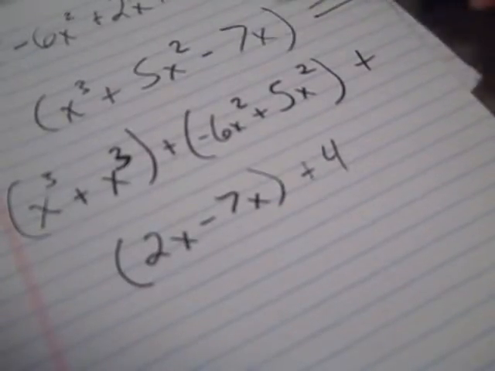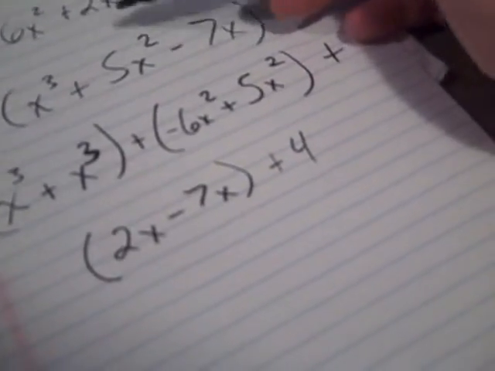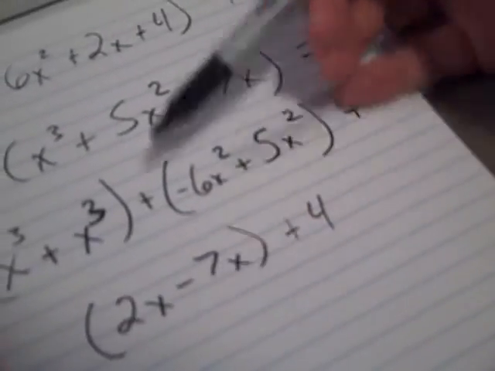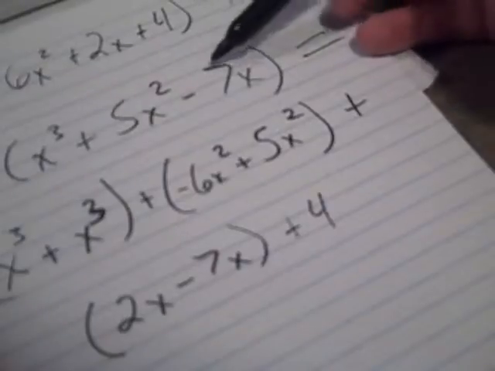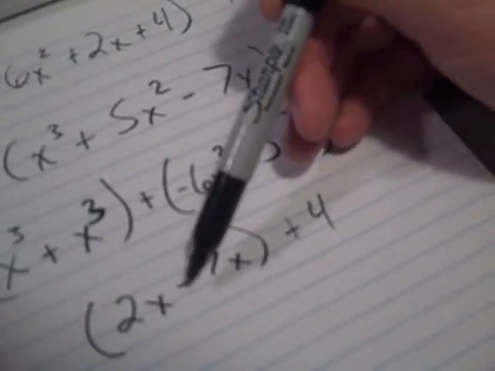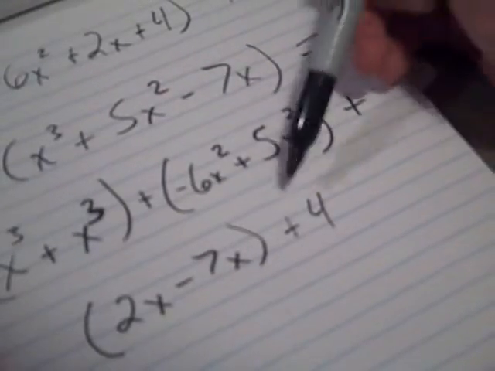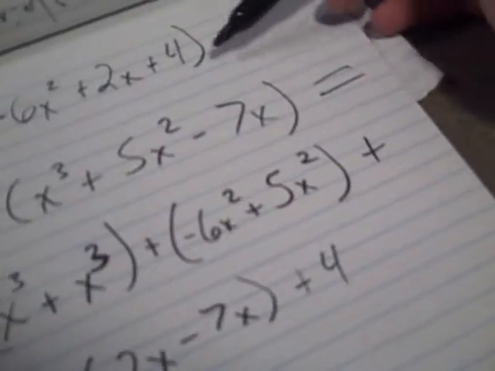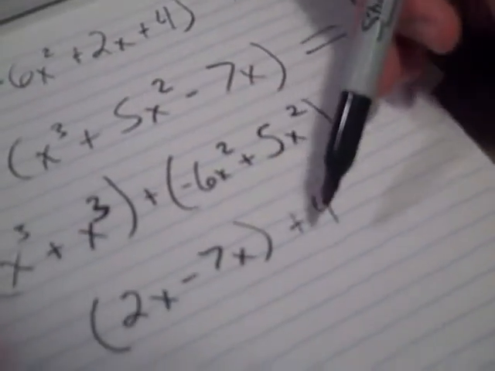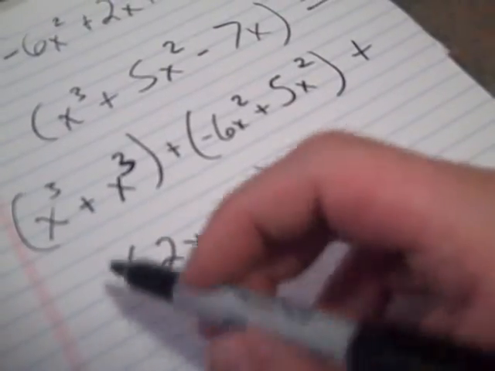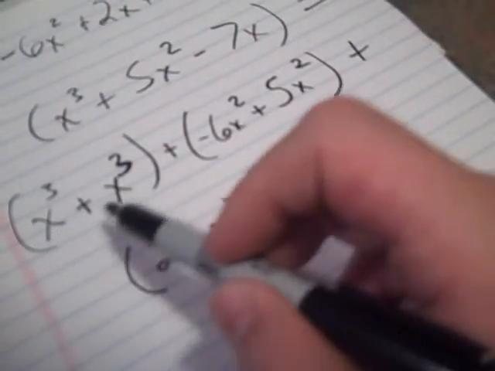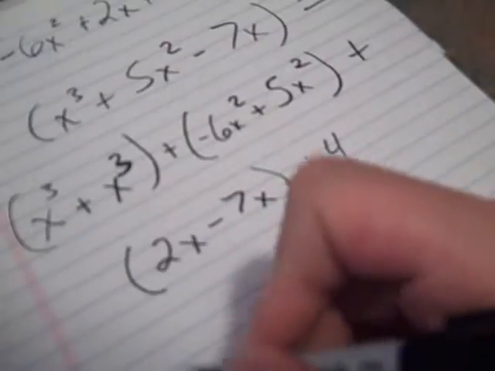Then here's the 2x and the negative 7x, and the 4 is all by its lonesome right there. So this is going to be 2x to the third.